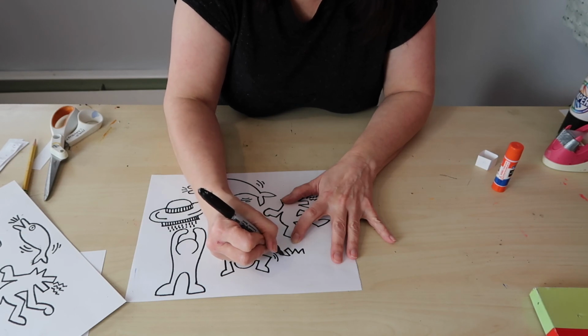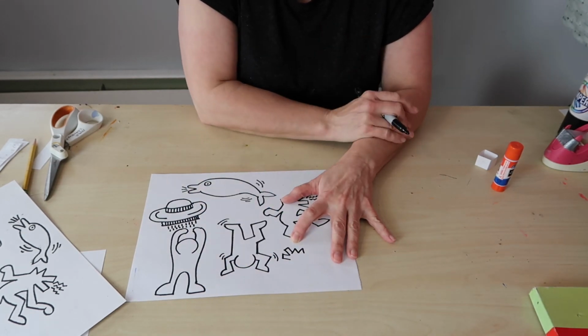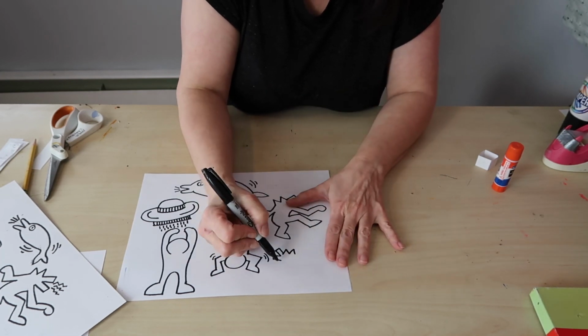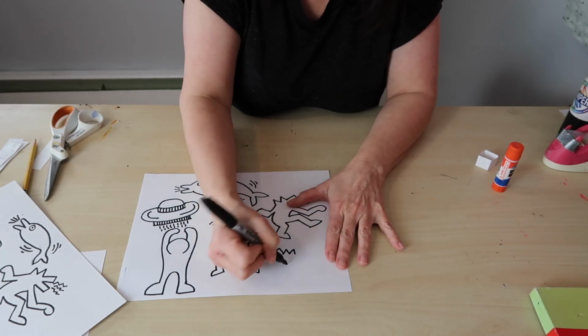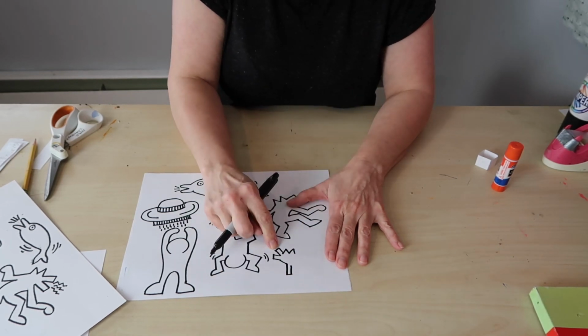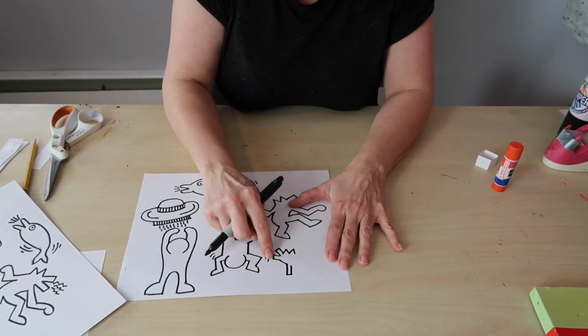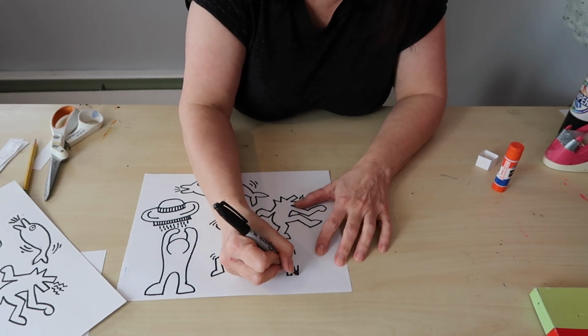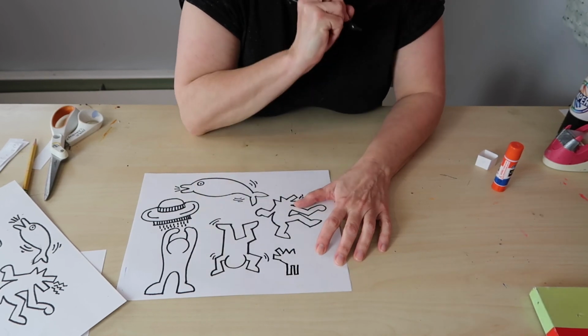And then another one, like that. From there, we're going to come down and make a longer rectangle. I hope I said rectangles here, not triangles, for his mouth. Now we're going to do his legs, and they are also rectangles, like that.